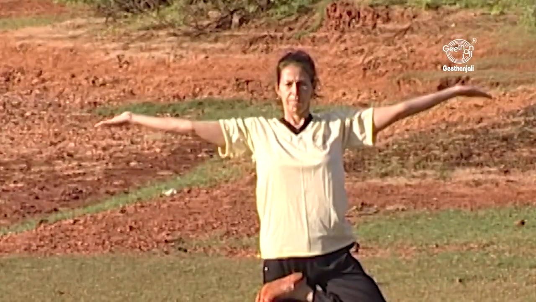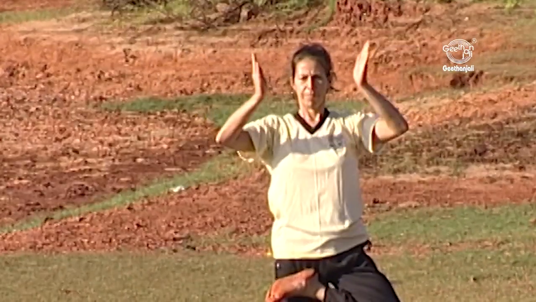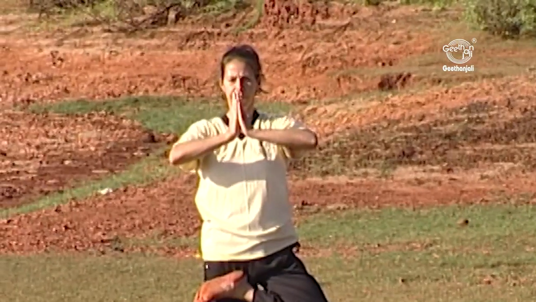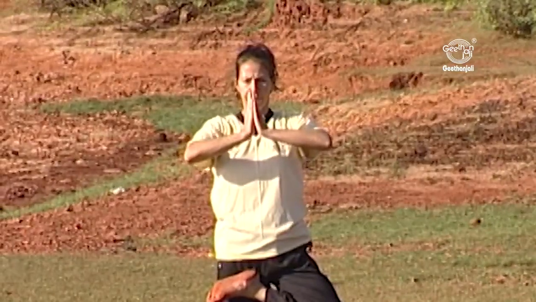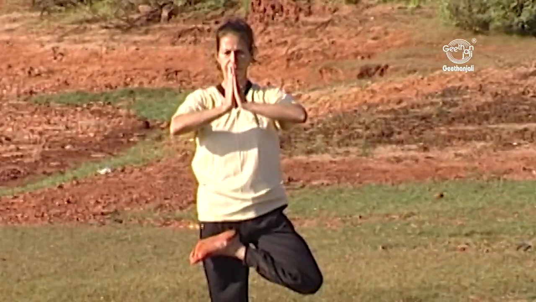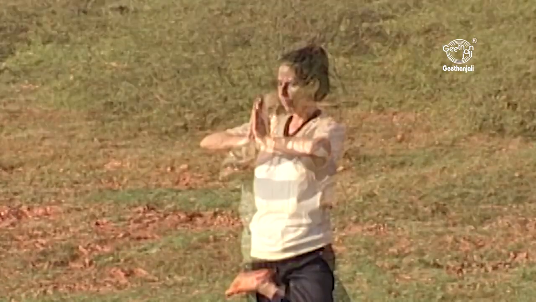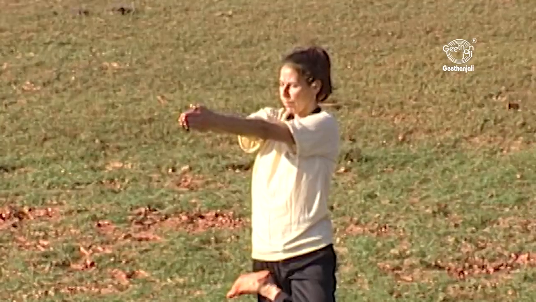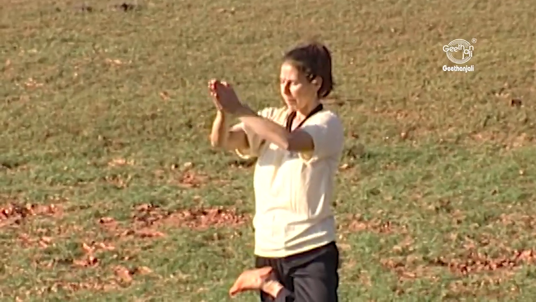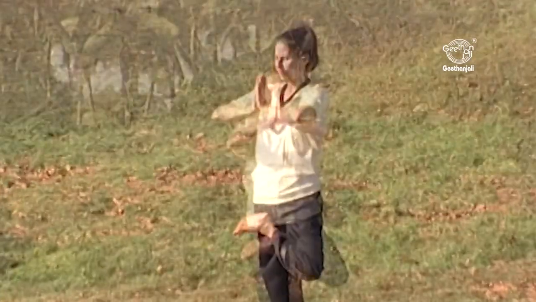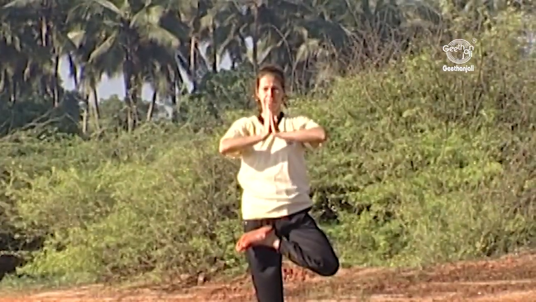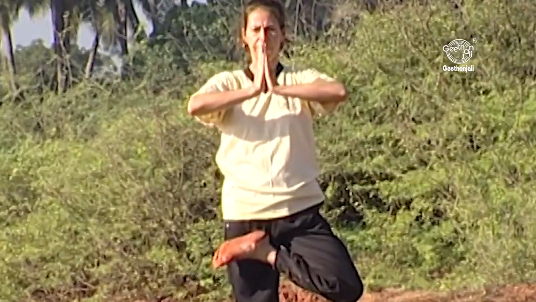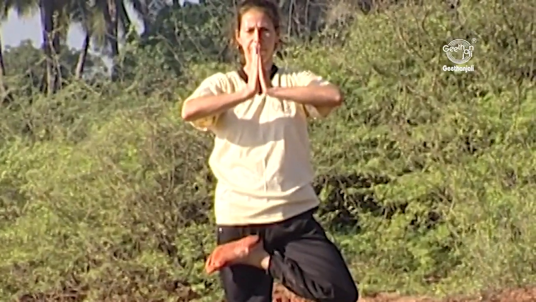Breathe in and bring your hands back to the Namaskar Mudra at the chest. Rest in the Namaskar Mudra and perform a slow exhalation. Breathe in and slowly extend your hands forward into the Agra Mudra. Breathe out while slowly bringing your hands back to the Namaskar Mudra at the chest. This completes 1 round of the Vriksha Kriya.